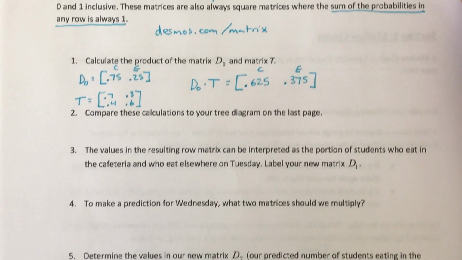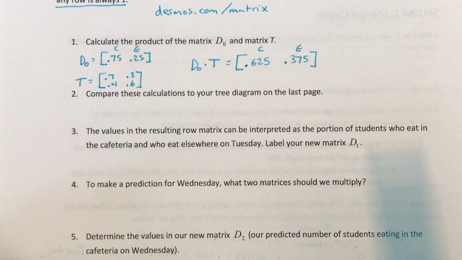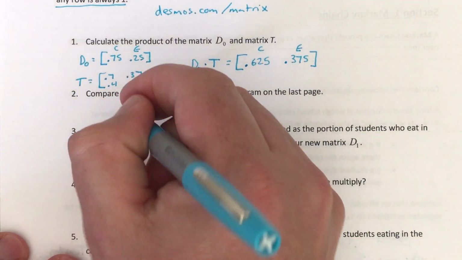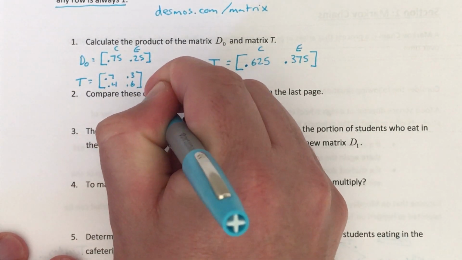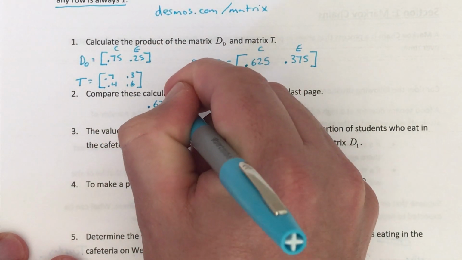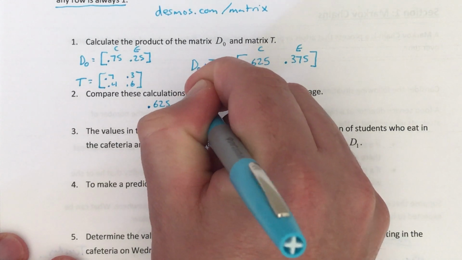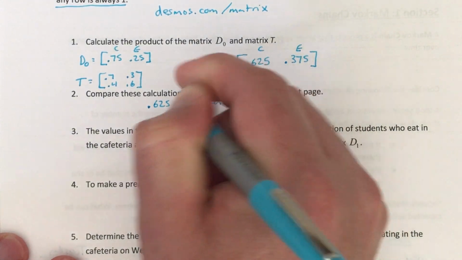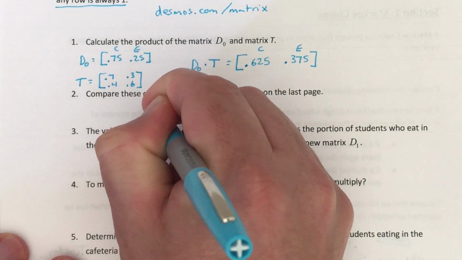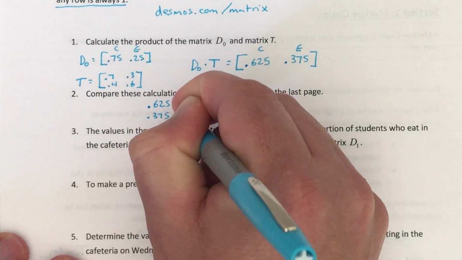And if you notice, those are the same numbers that I got when I multiplied D sub 0 times T. So we ended up with 0.625 or 62.5% eating in the cafeteria and 0.375 eating elsewhere.